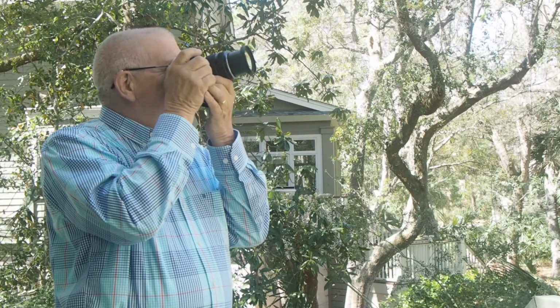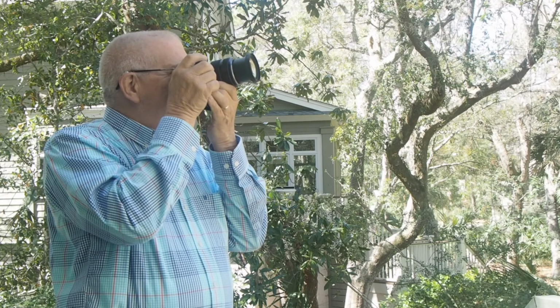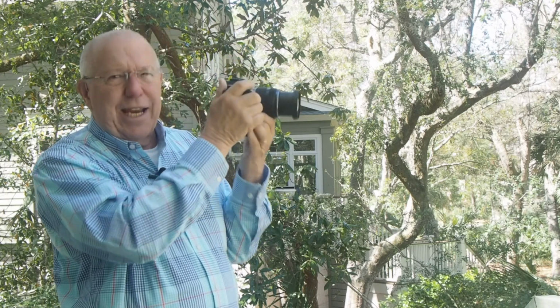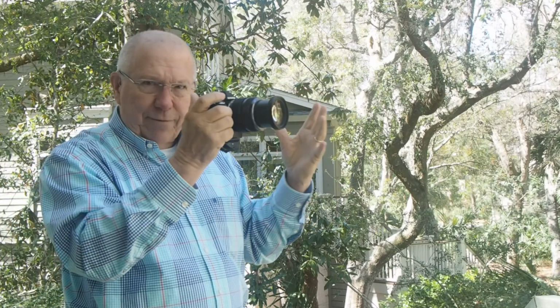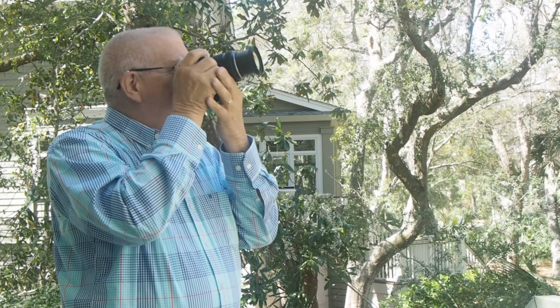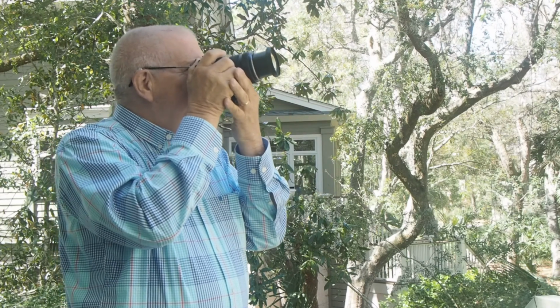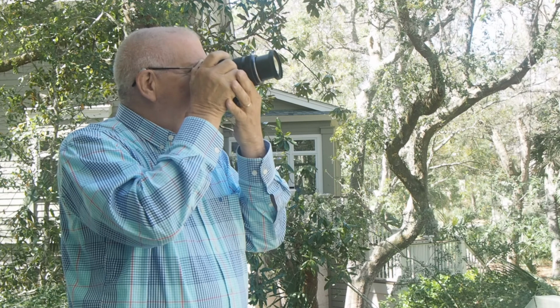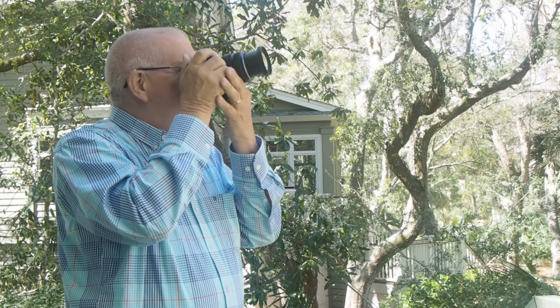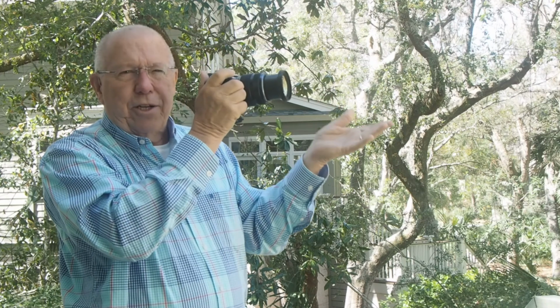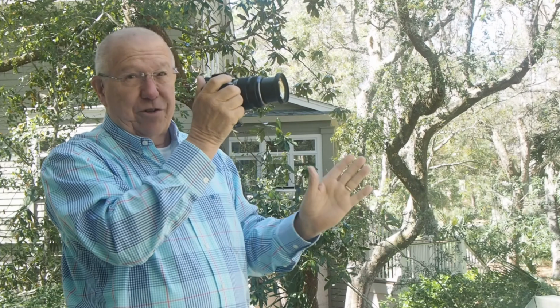I can move that dial until both numbers change, because the camera is always trying to balance it out to get a correct exposure. That is to say, the correct quantity of light in the scene. But I can change it until the shutter speed or the aperture is as low as I can get it. It's 2.8, and it's telling me it's going to use 1/4000th of a second, which on some cameras is the fastest shutter speed there is.